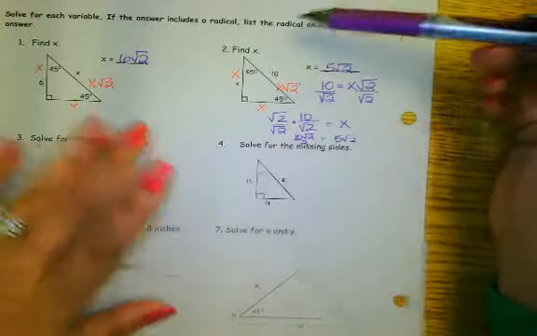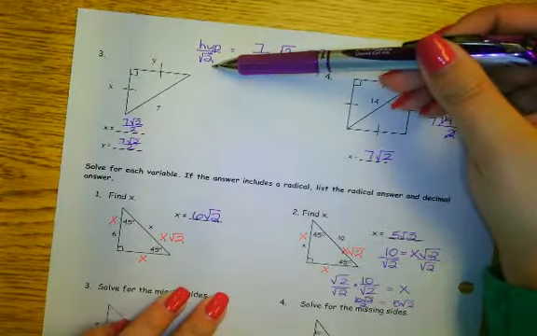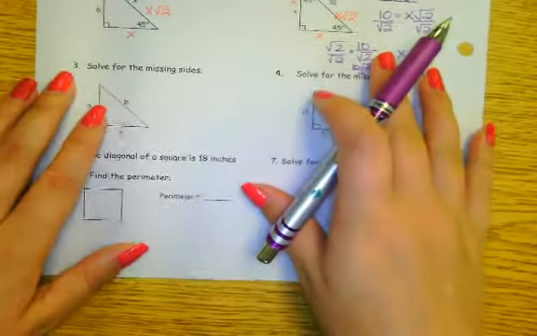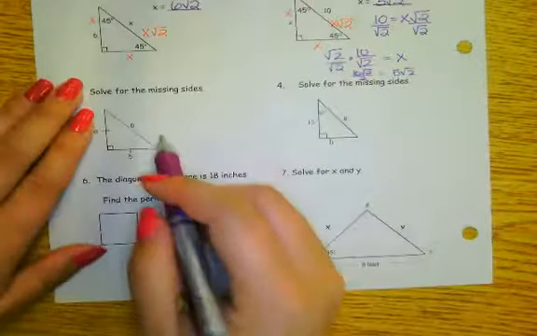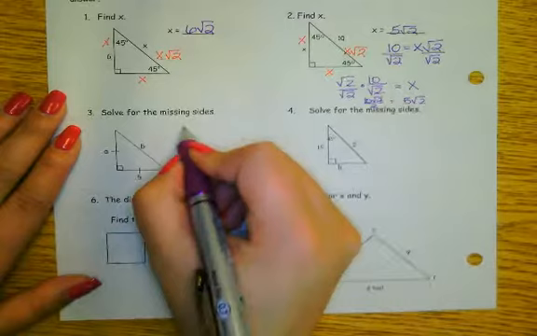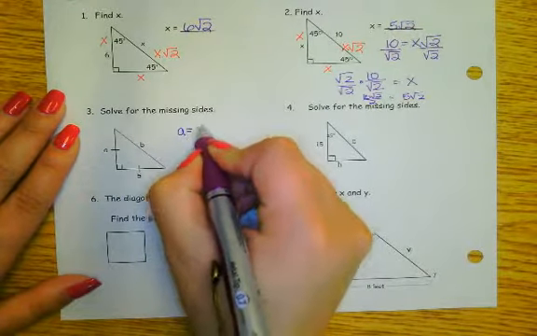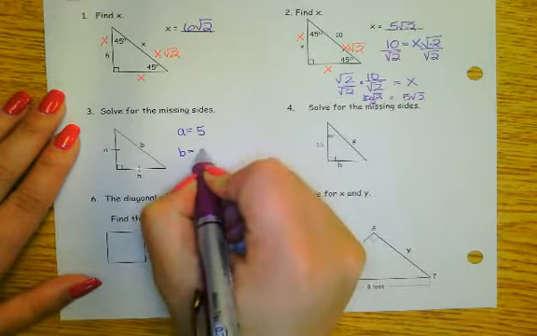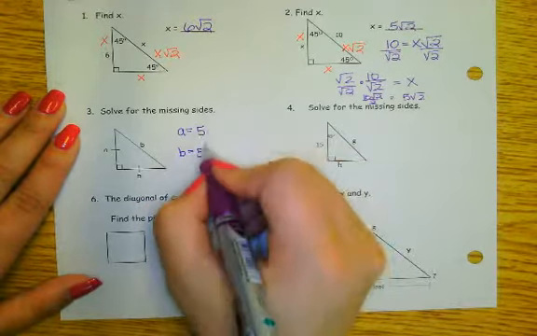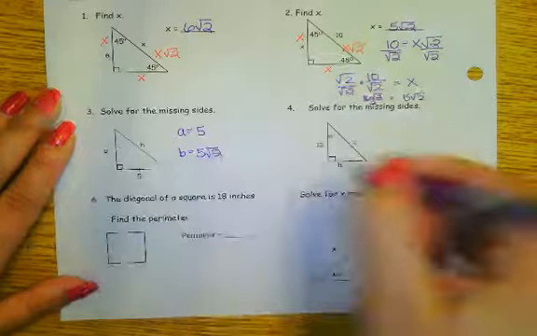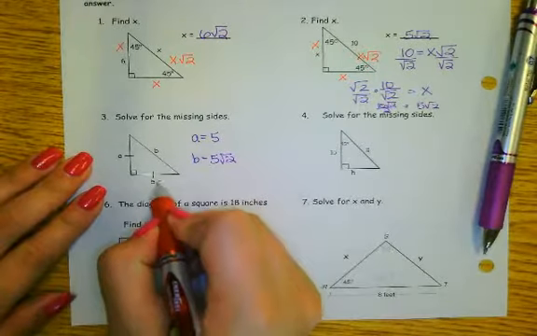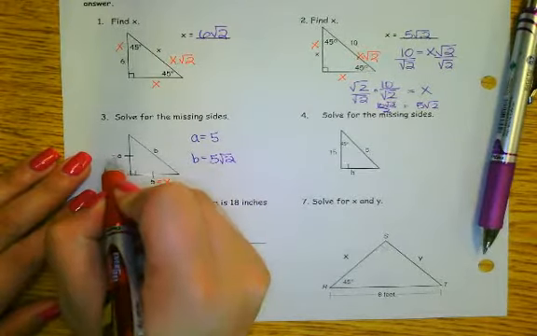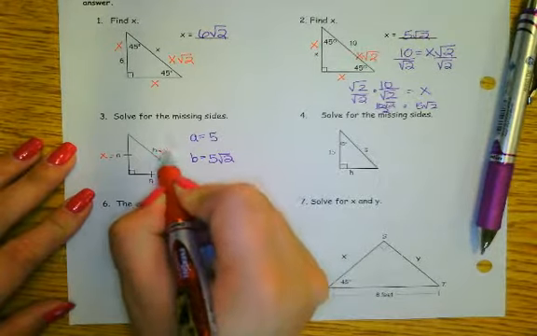Okay, number 3. If A equals 5, B would equal 5 what? Radical 2. Because again, 5 is going to equal x. So 5 equals x, then x equals 5 still, and then 5 radical 2. You're just substituting in for x.